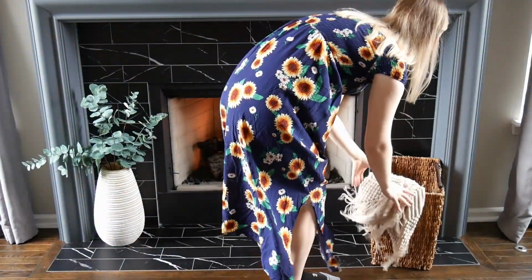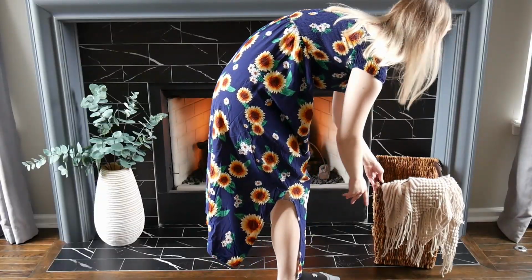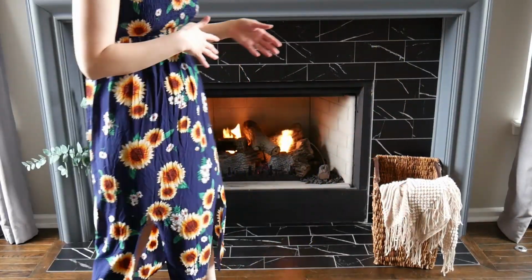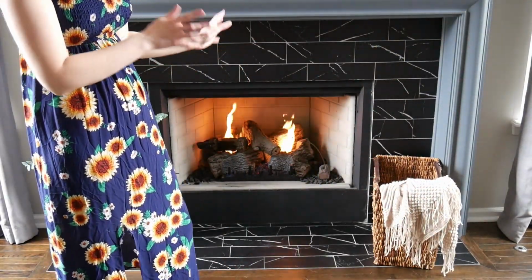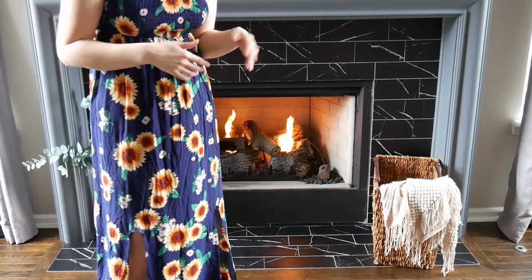So I'm going to place this blanket out on the side here. Now, to make this look even cuter, you can also put a pillow that's kind of hanging out of the basket as well. So I may do that too, but I haven't decided yet.